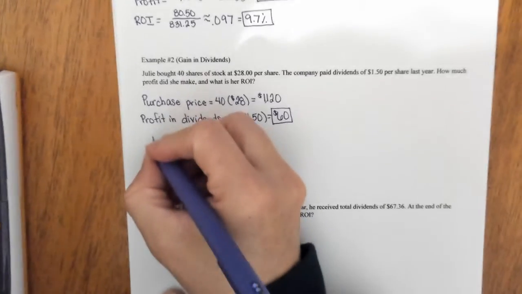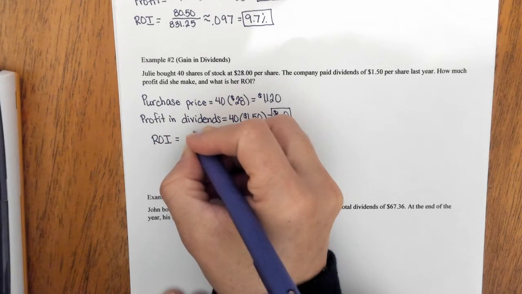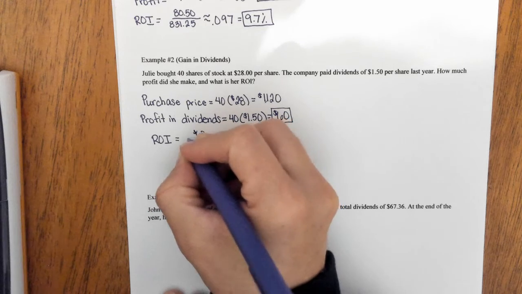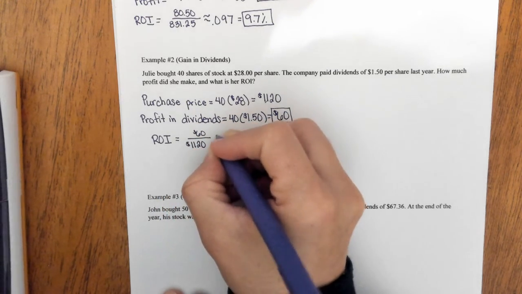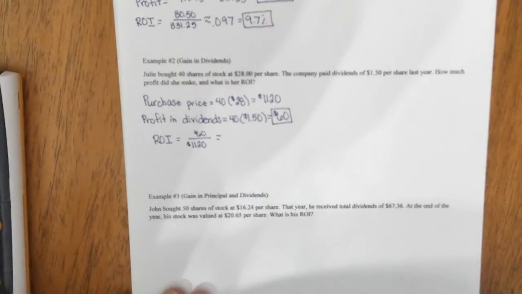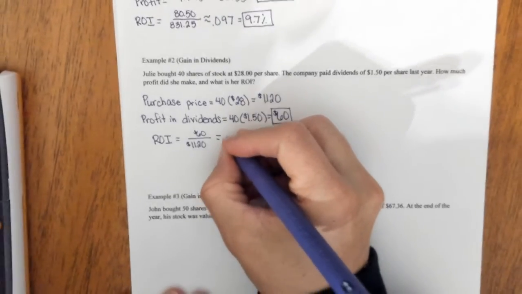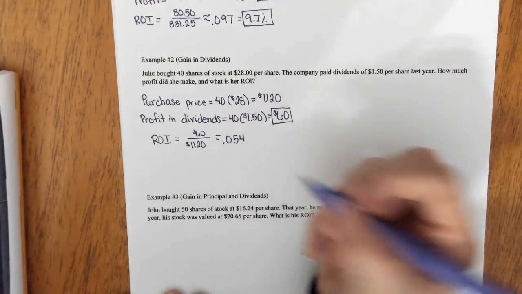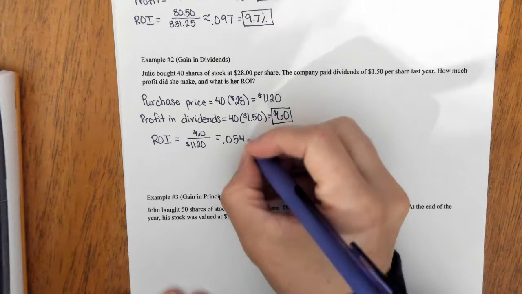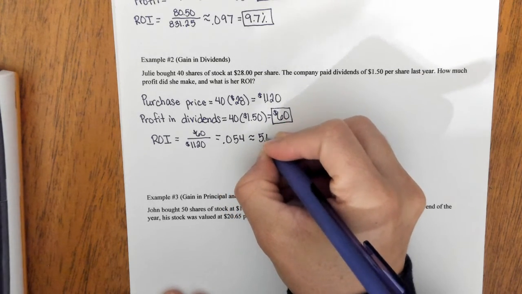And then her ROI, her return on investment, is that $60 divided by how much she spent, $1,120. About 0.054 if I round to there. If you want to use more decimals, that's fine. And this is 5.4%.